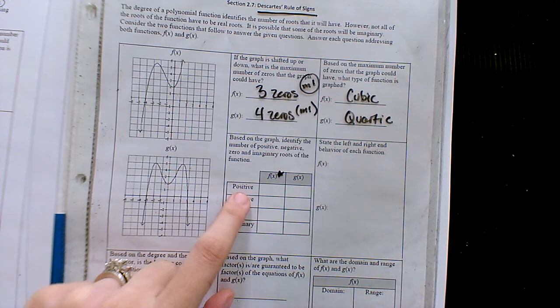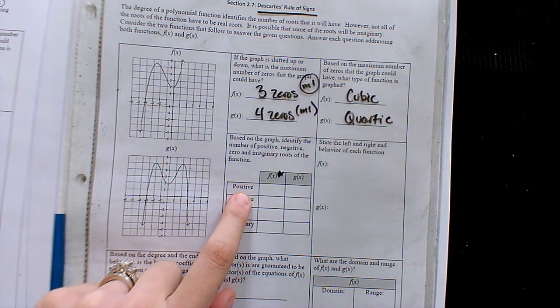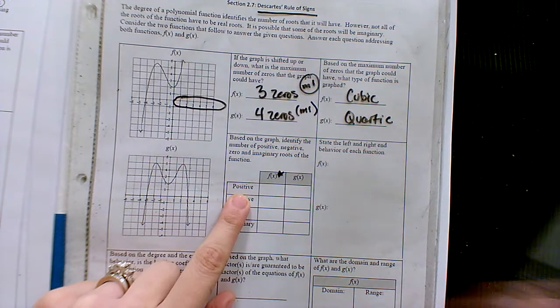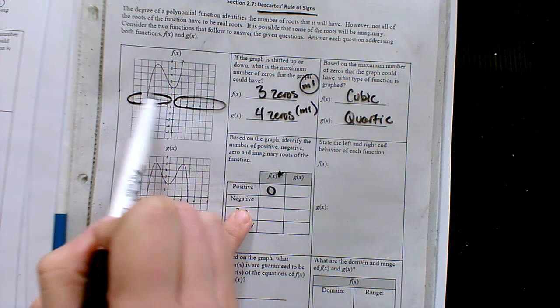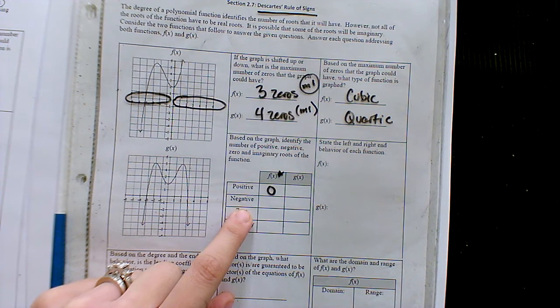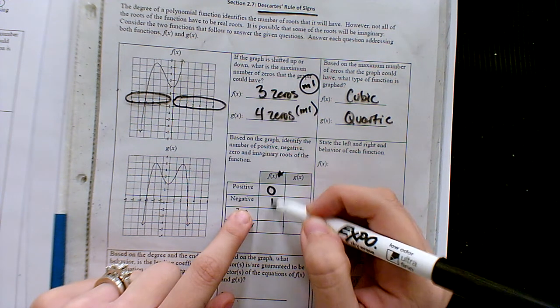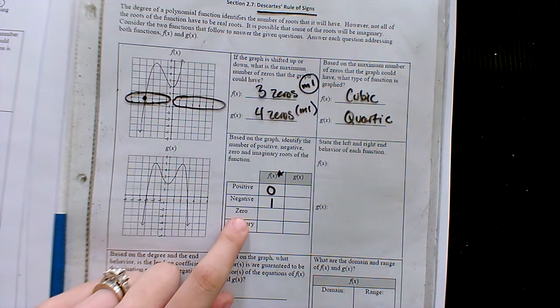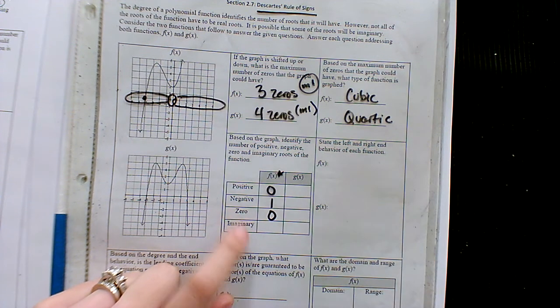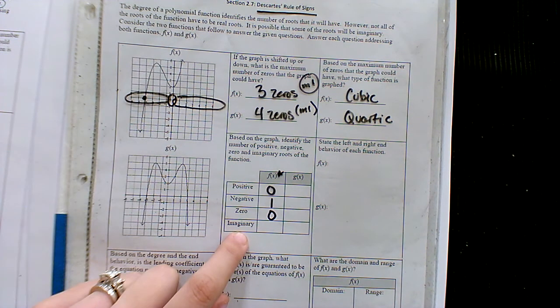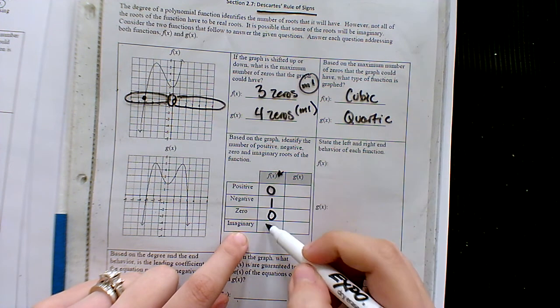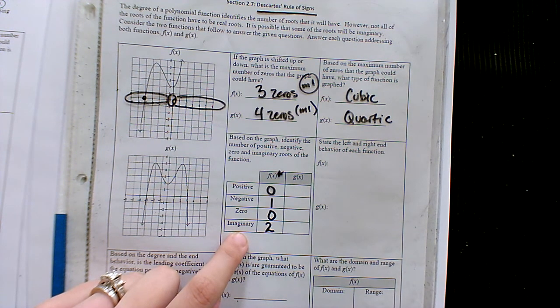Looking at this graph, how many positive x-intercepts do we have? Do we have any x-intercepts with positive values? No, so we'll just write 0. Do we have any x-intercepts with negative values? How many? Just 1, right there. Do we have any x-intercepts at the origin? No, so we'll write 0. Like we already discussed, we know that f of x is cubic, so we should have 3. We only have 1, so that means the other 2 must be imaginary.